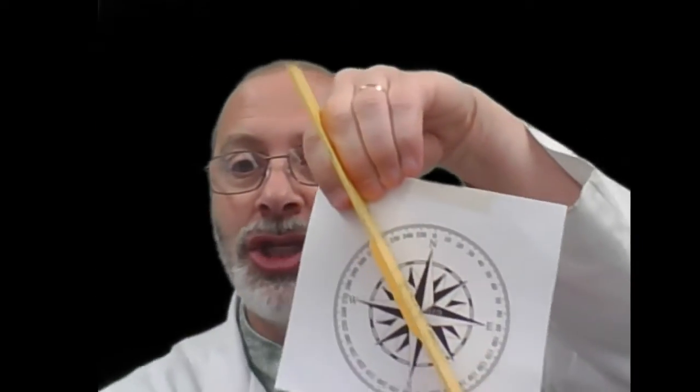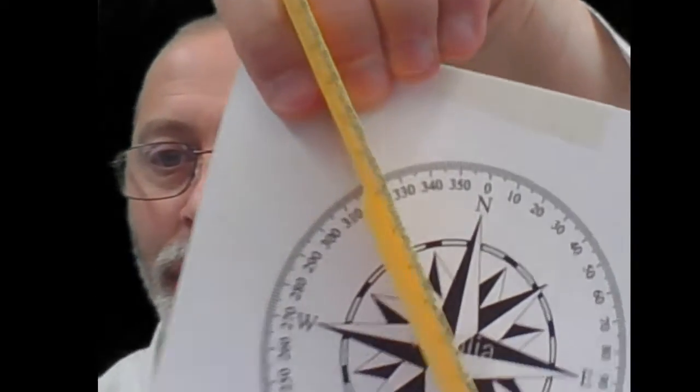So what direction from your lab station do you have to look in a straight line in order to see your star hanging from the sky? Whatever direction that is on your compass rose, write down the angle in your observation section.